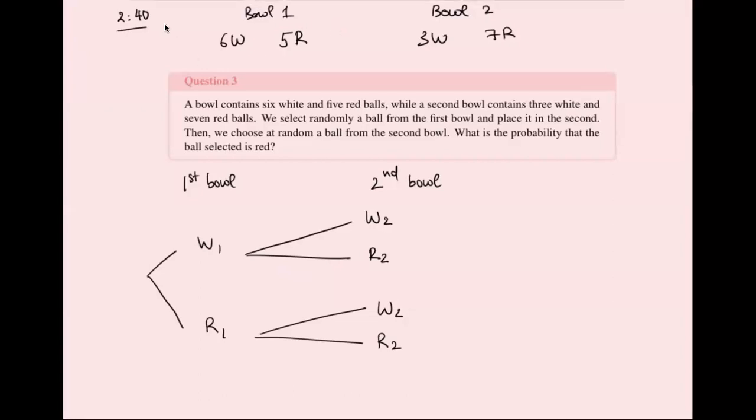Okay, so first I also draw a tree diagram. The first column shows what color of ball I got when I select randomly a ball from the first bag. And this column represents the color of the ball that we choose from the second bag.